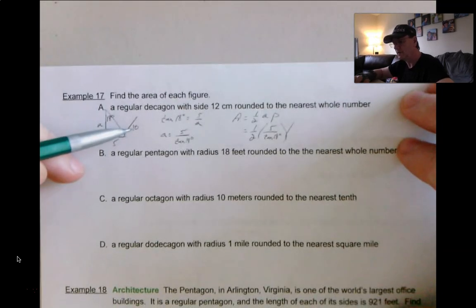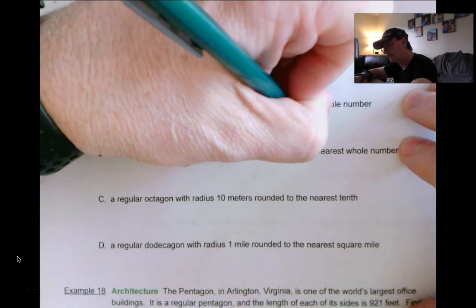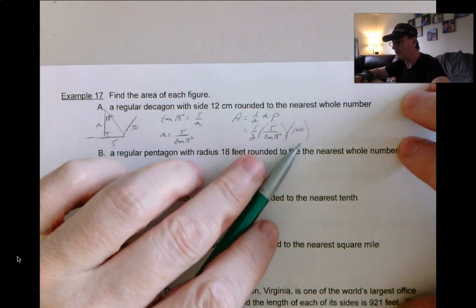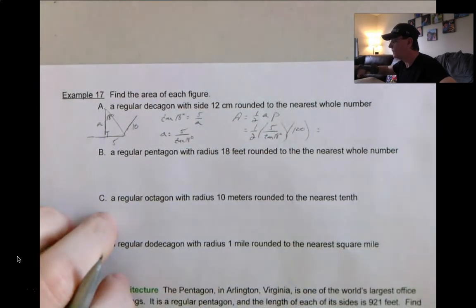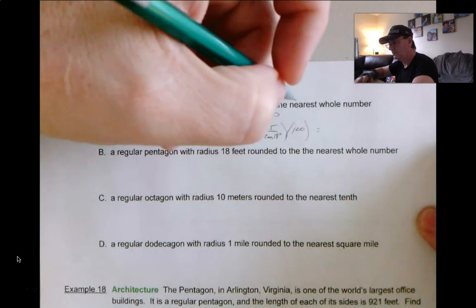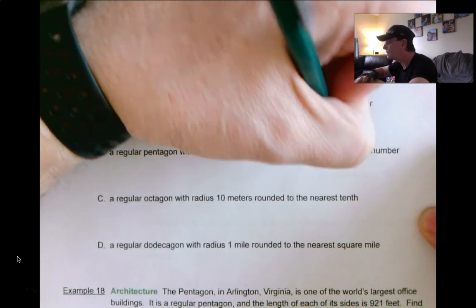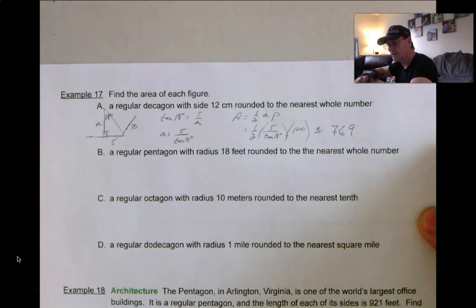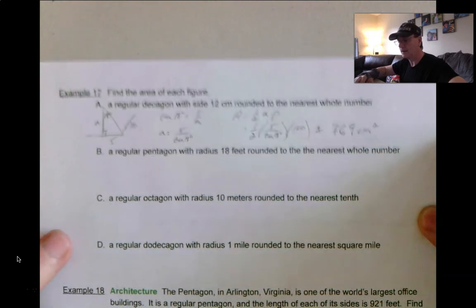And the perimeter is going to be 100. Each side's 10. It's a decagon. So half of 100 is 50. So 250 divided by tangent of 18. Rounded to the nearest whole number, approximately equal to 769 centimeters squared. That's part A.